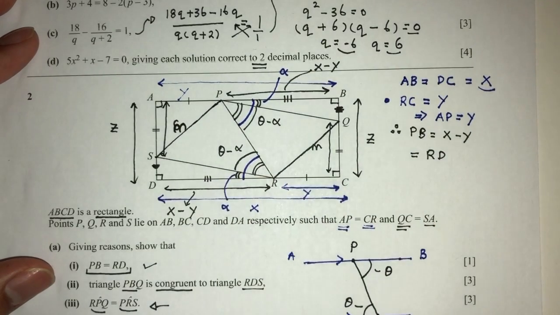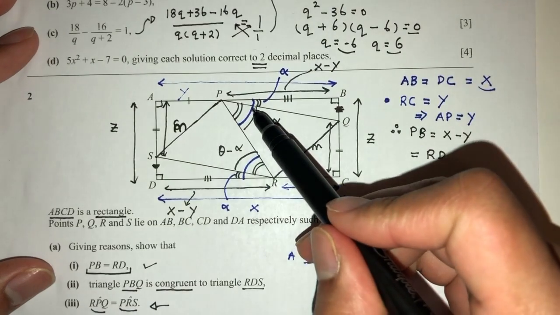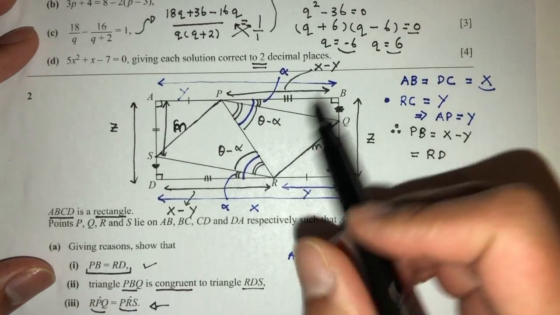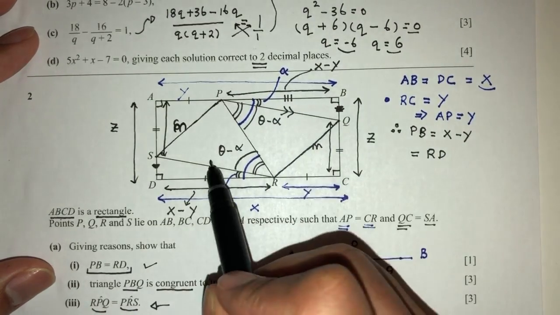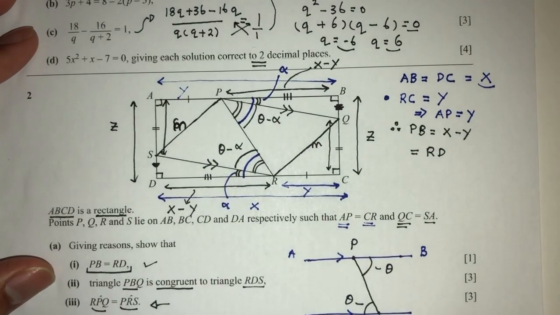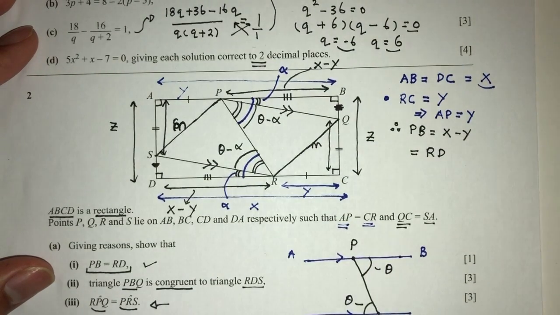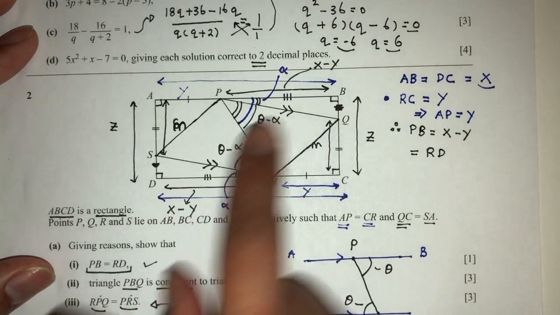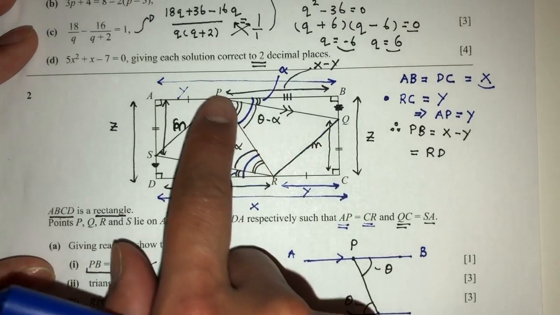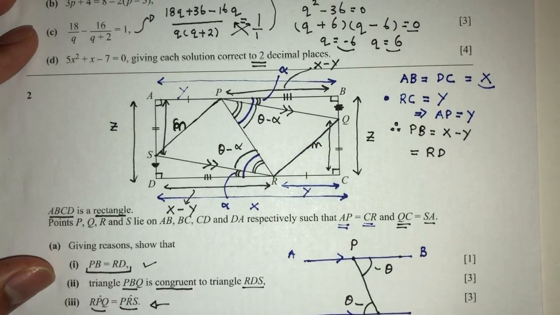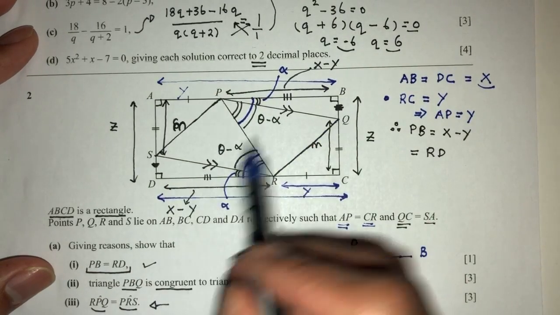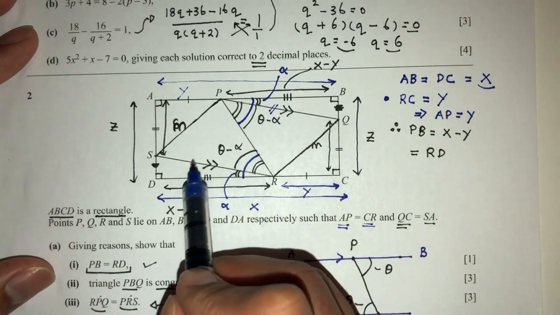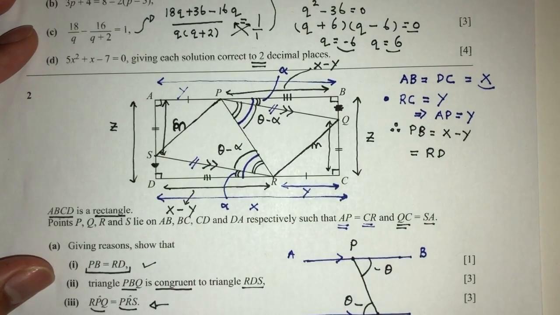Okay, so now what do we know? Because these two angles are the same, we know that these two have to be parallel. Right. But now also, because we know these two are congruent triangles, these two lengths have to be the same. If that makes sense, right? So we know these two are parallel lines, but also the lengths are the same. Okay, that's a good thing to know.